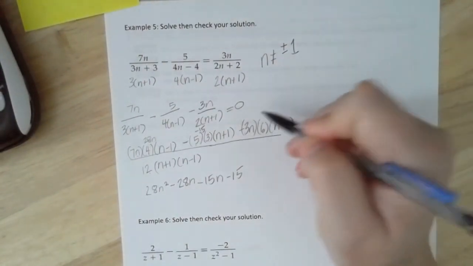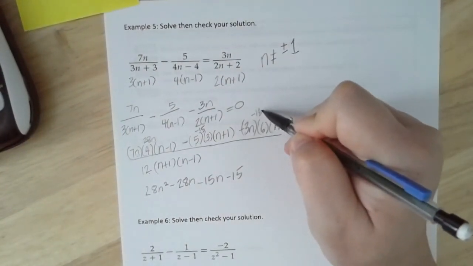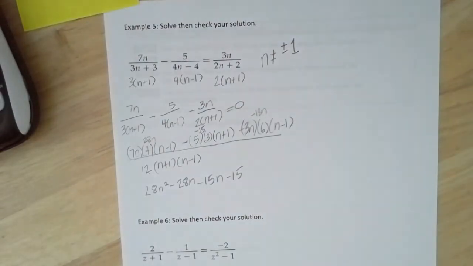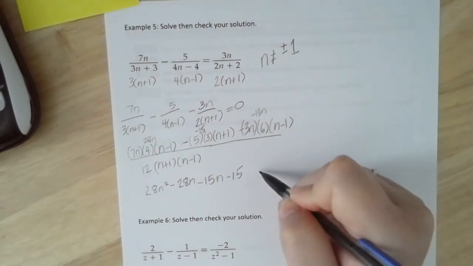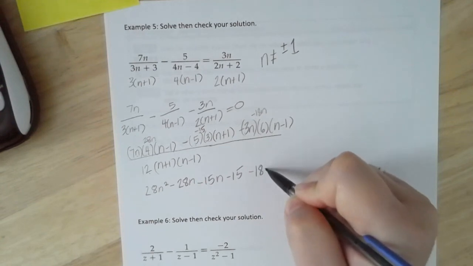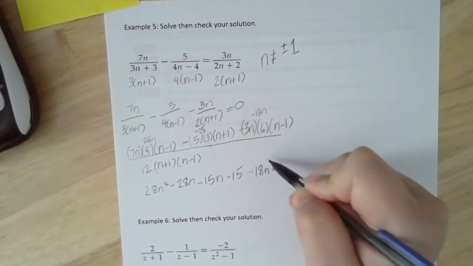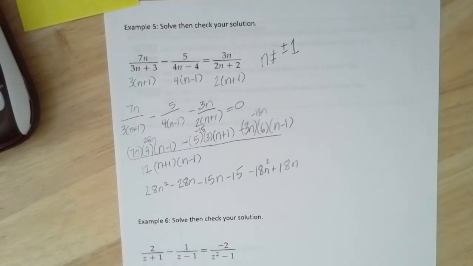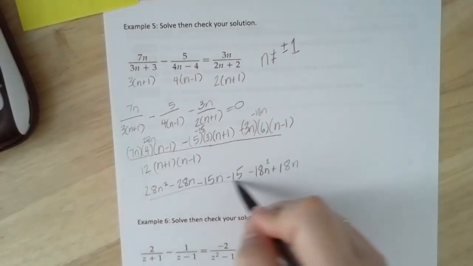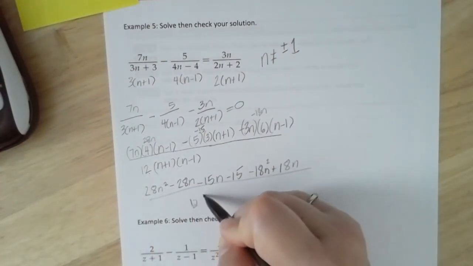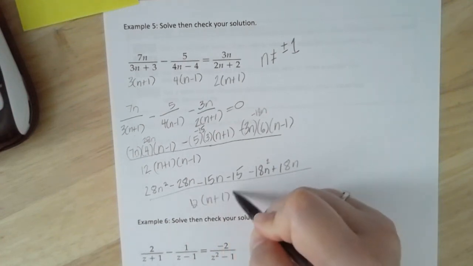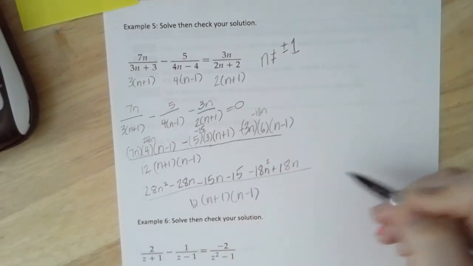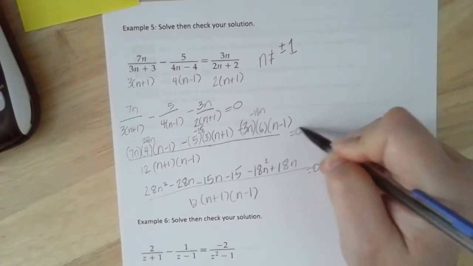Negative 3n and a 6 is a negative 18n, and I'm going to distribute that. So you get negative 18n squared plus 18n. And that's all over 12 times n plus 1 times n minus 1 equals 0. These all equal 0.